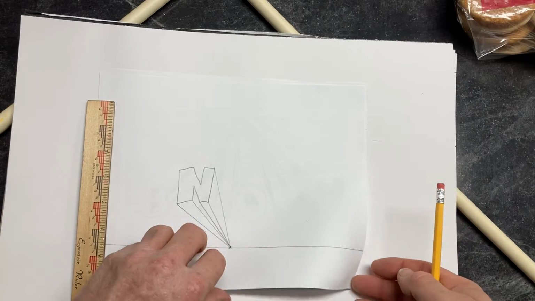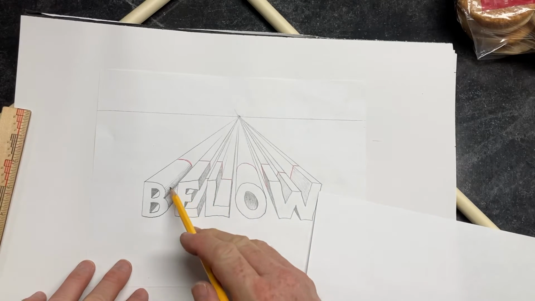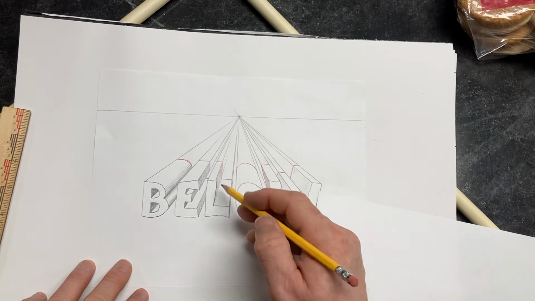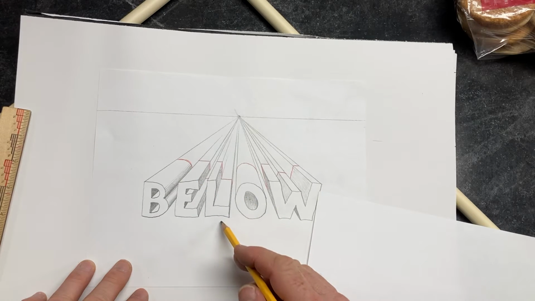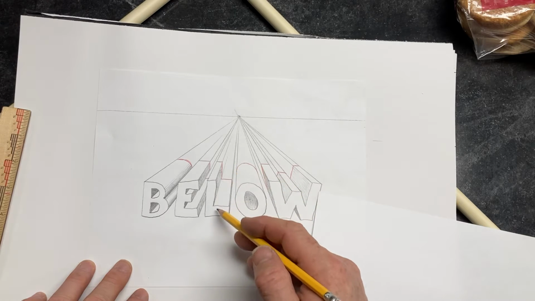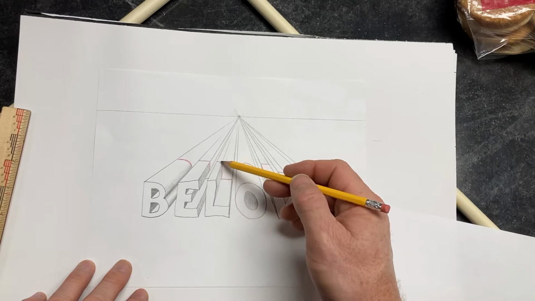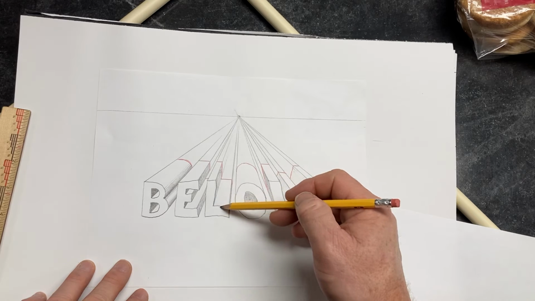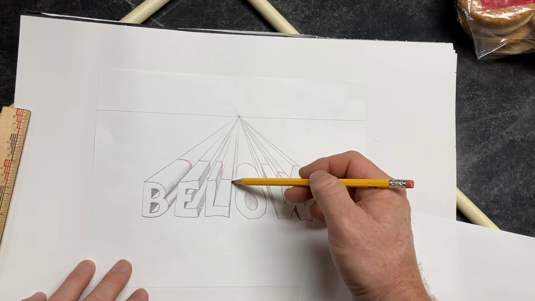So, as you see on the word below, the lines in red, I have all these lines drawn back to the vanishing point, and then the back of the letters do the same thing that the front does, but we can't see all of the back of the letters. So whatever shows up, we do the same thing that the front does. So for example, on this L back here, the front goes over, down, over, and down. So the back goes over, down, over, and down.